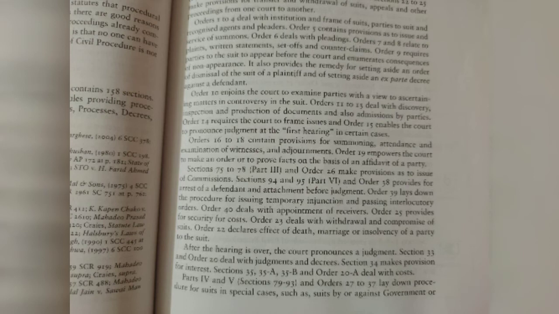After the hearing is over, the court pronounces a judgment. Section 33 and Order 20 deal with judgment and decrees. Section 34 makes provision for interest. Sections 35, 35A, 35B and Order 21A deal with costs.